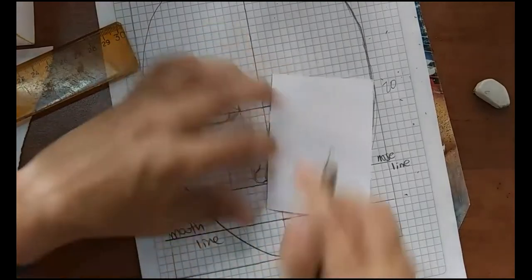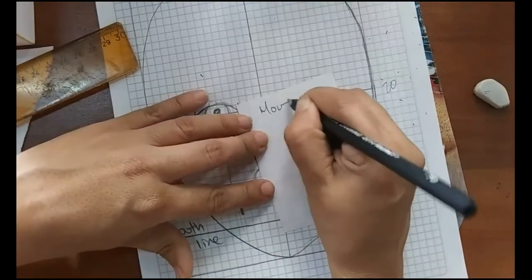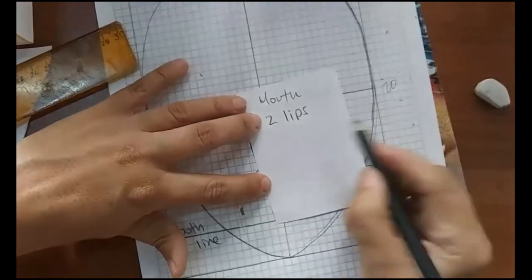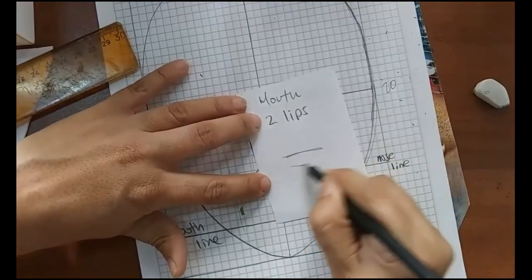So listen, a mouth has two lips, okay? That's when you're going to get on one lip or the other.